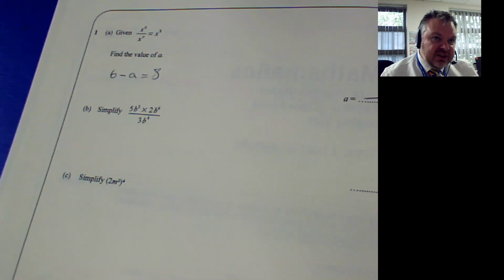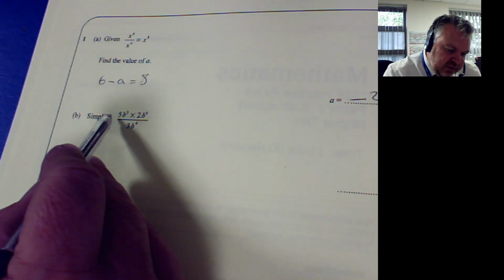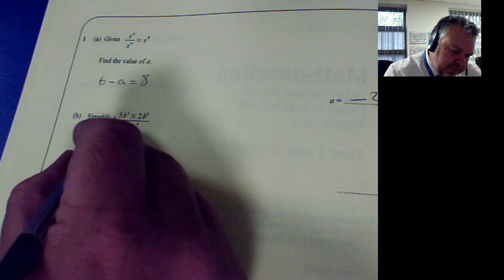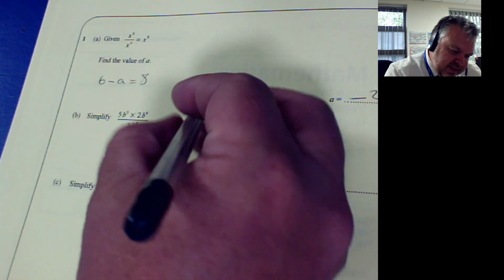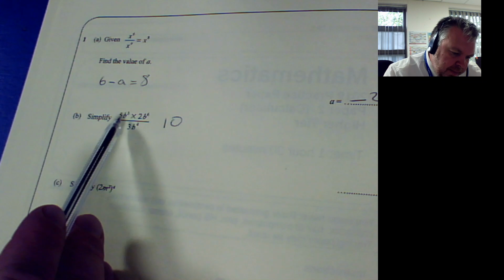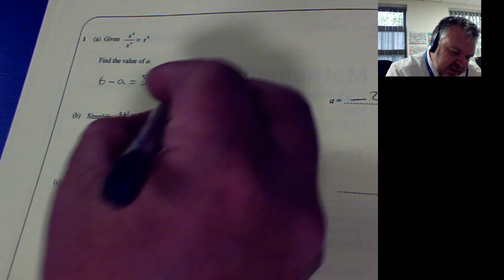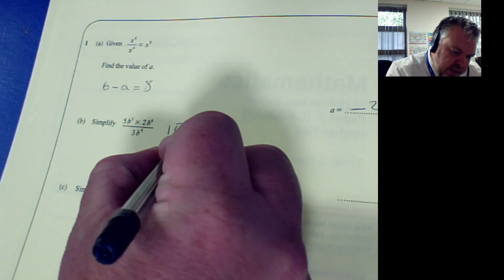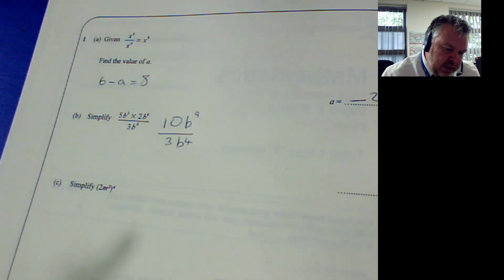Next one, we're looking at simplifying. I like to deal with the top line first and then deal with the bottom line afterwards. So we've got 10, we'll do the number bit first. We've got 10, b cubed times b to the 6 is b to the 9, divided by 3b to the 4.